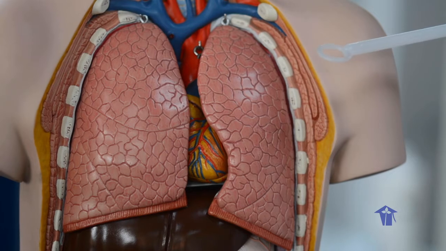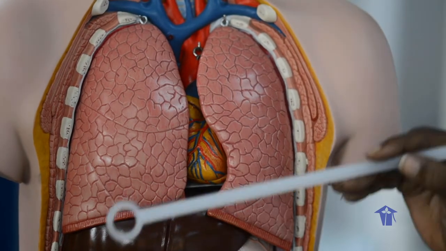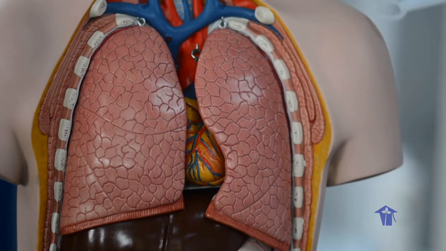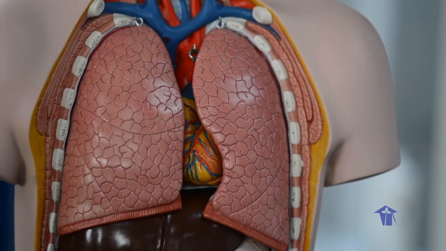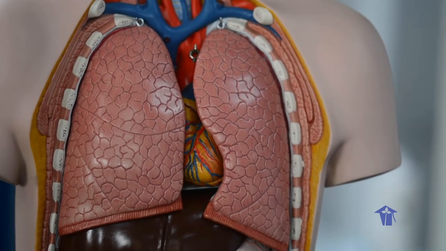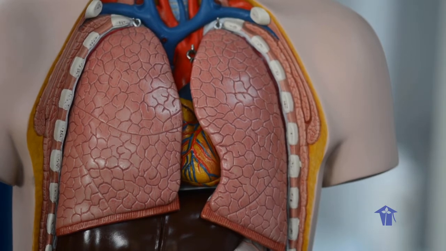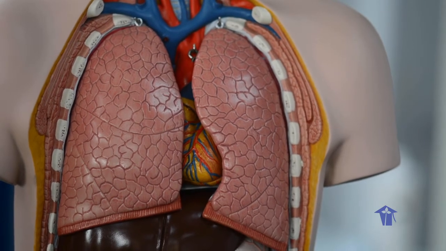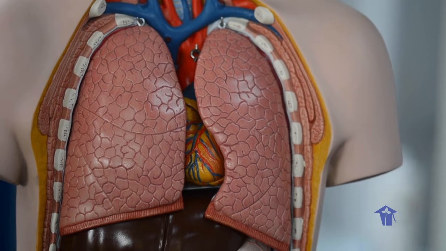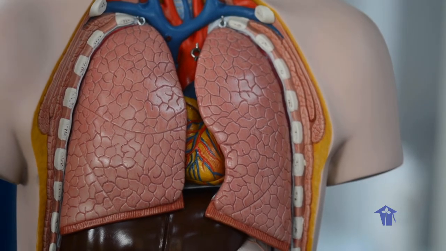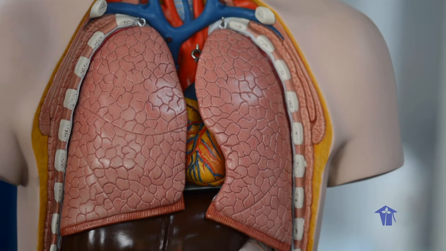So the heart's job is to push the blood throughout the body, so that blood can circulate all the way down to your fingertips and all the way down to your toes, carrying life-giving oxygen that will allow all of those tissues to be able to respire aerobically and thus produce the energy that you need in order to continue living.